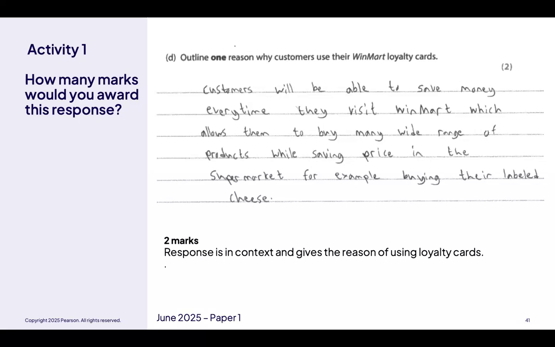Okay, so I hope that we can see that this was worth 2 marks.